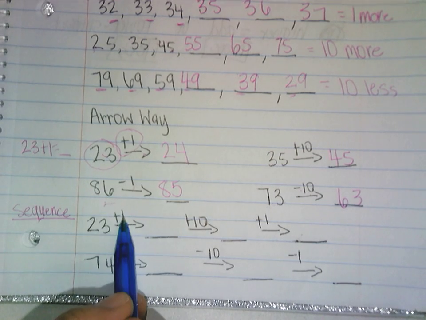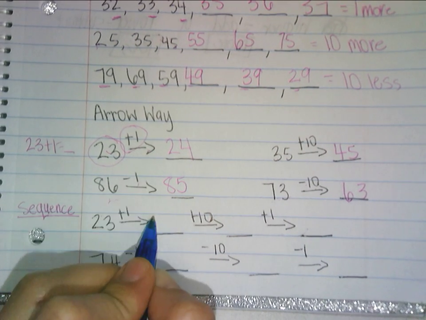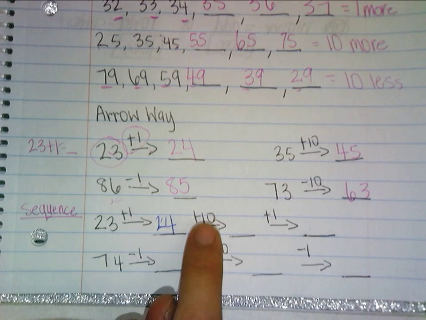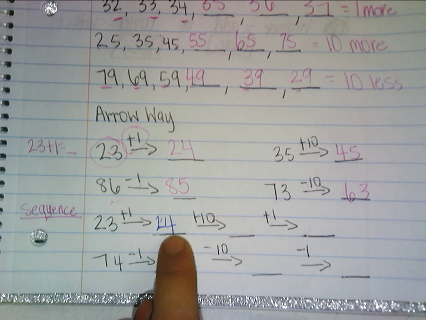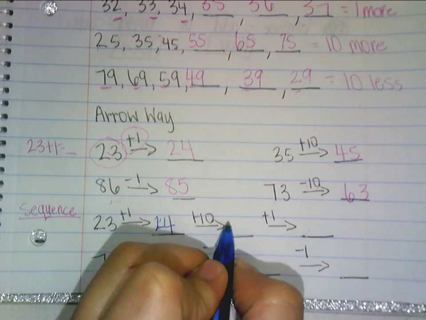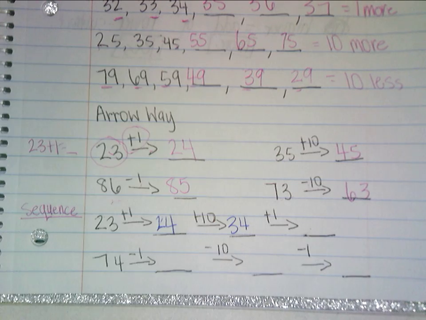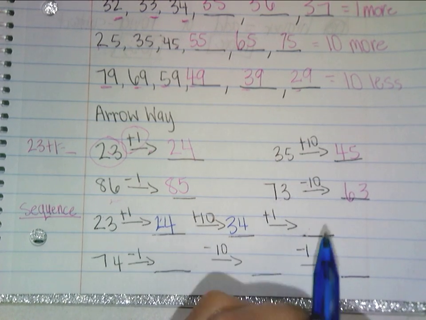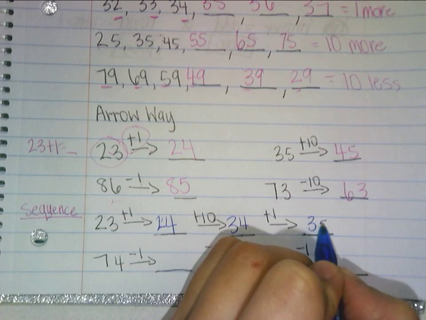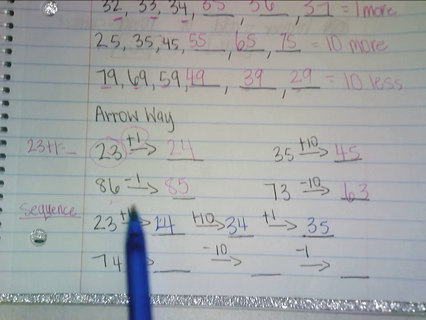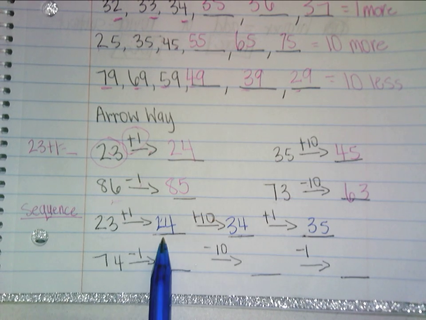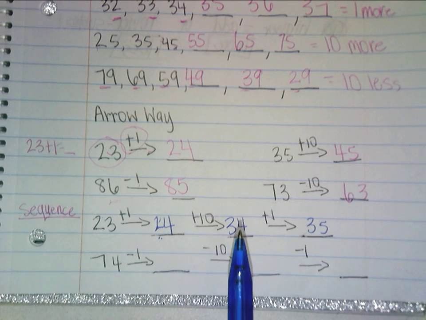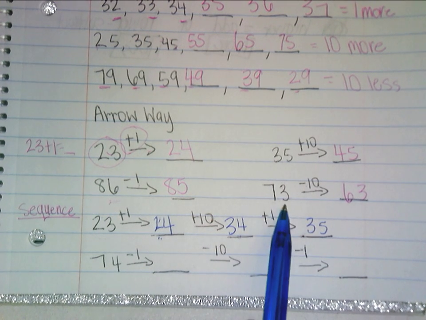So it's 23 plus 1. That would be 24, just like that number up there. So you write 24 right here. And then you take 24 and you do this arrow, plus 10. So 24 plus 10 is 34. And remember, if you didn't know that, use your fingers. Okay, count on your fingers. Then you take this number, 34 plus 1, one more. 34 plus 1 more is 35. Okay, so you don't come back to this number every time for the arrow, the sequence. You take the number that's right before the arrow and then you write the answer after the arrow. And then you take that number and go to the next one and look at that arrow.